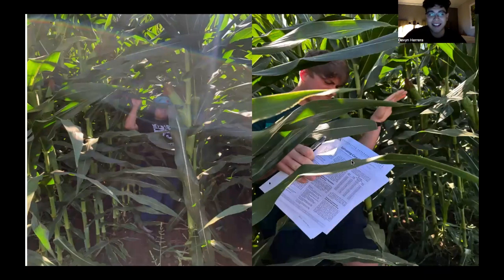Here's a little bit of an example. Here's Eileen in the corn as we were going through the rows and estimating the corn yields, as you can see on the paper right here. So I thought that was an awesome part.